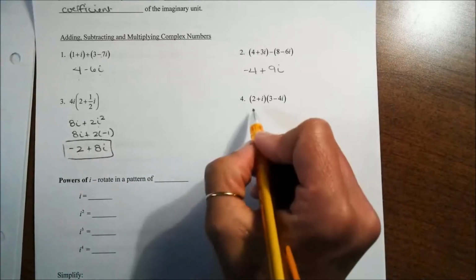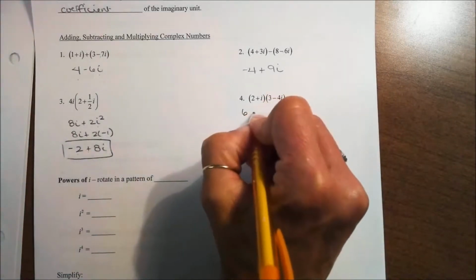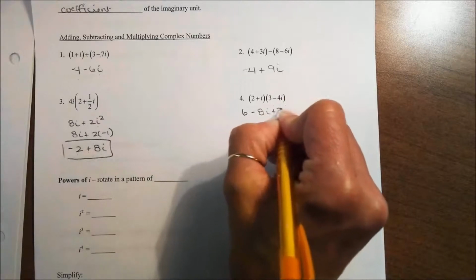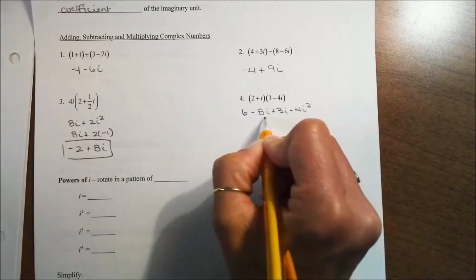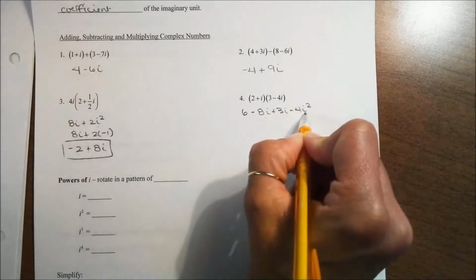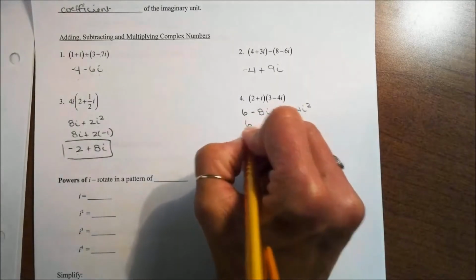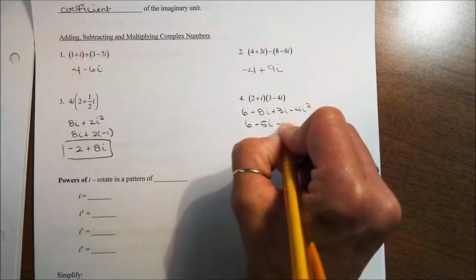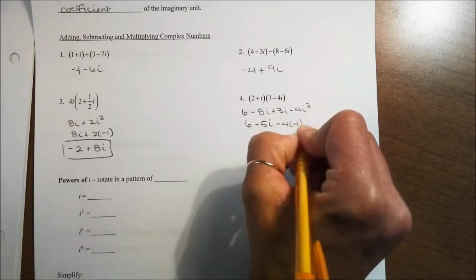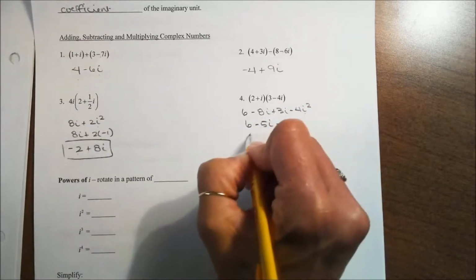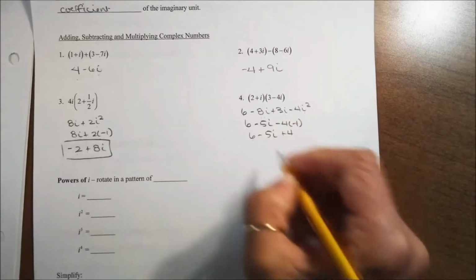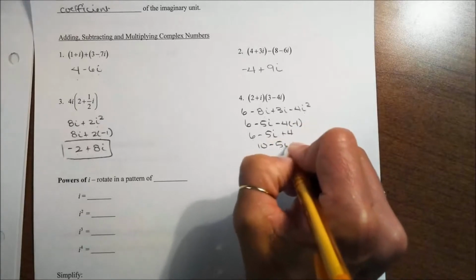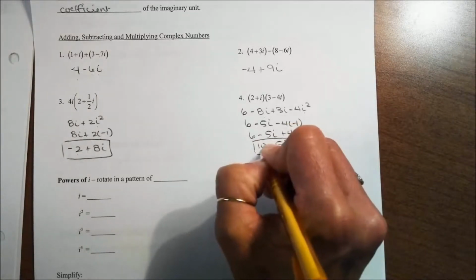In number 4, we're going to FOIL, so this would be 6 minus 8i plus 3i minus 4i squared. Combine your like terms in the middle and replace i squared with -1. 6 minus 5i minus 4 times -1. This now becomes plus 4. And you can combine your two real numbers, leaving me with 10 minus 5i in standard form of a minus bi.